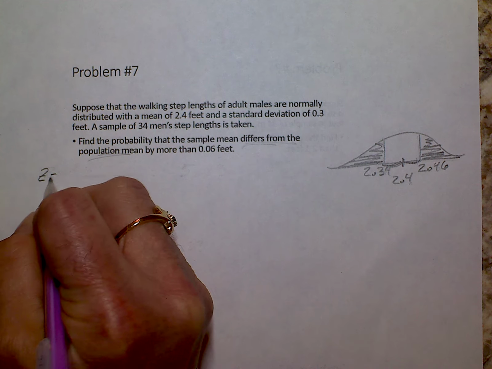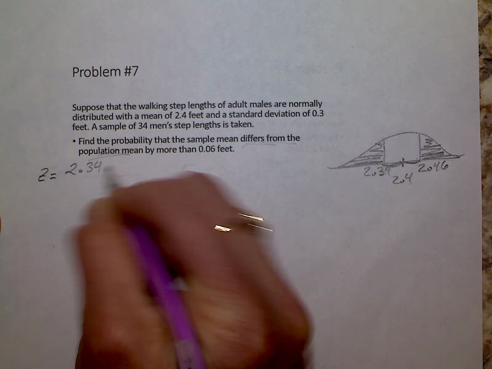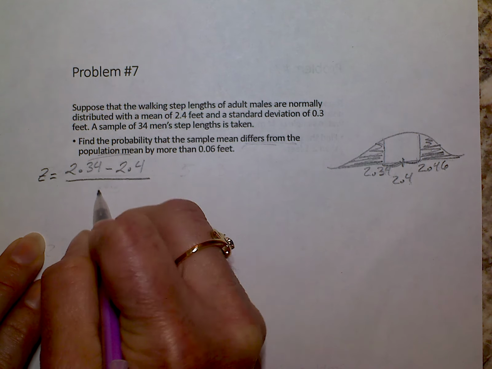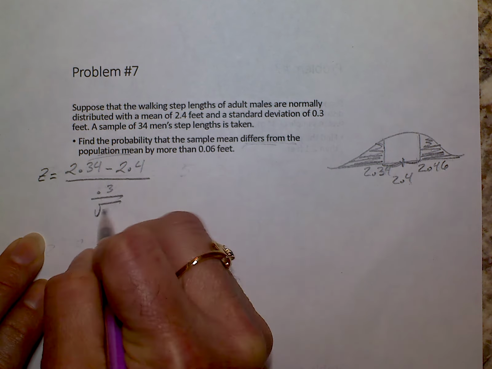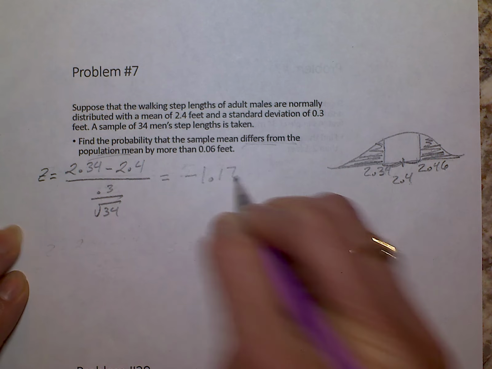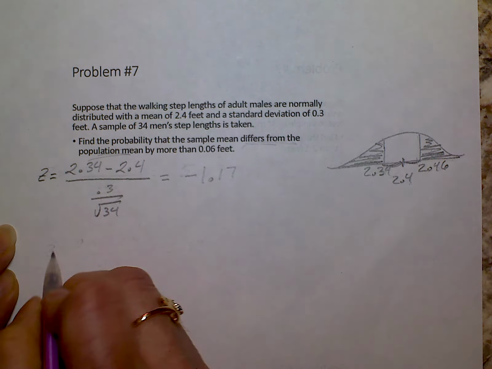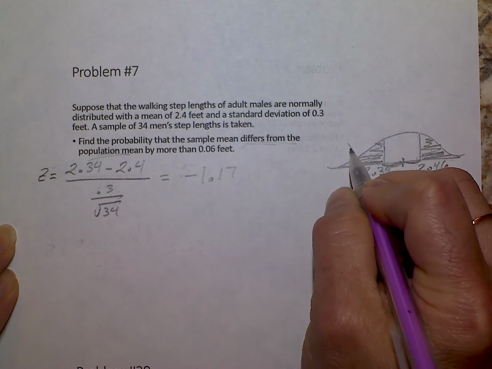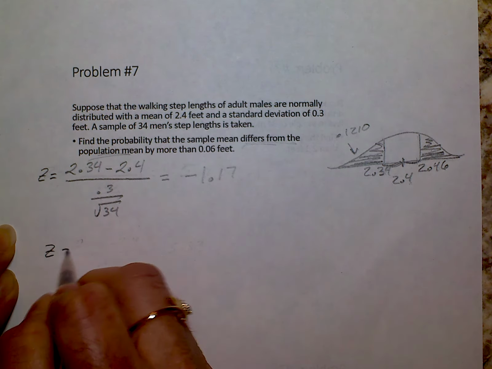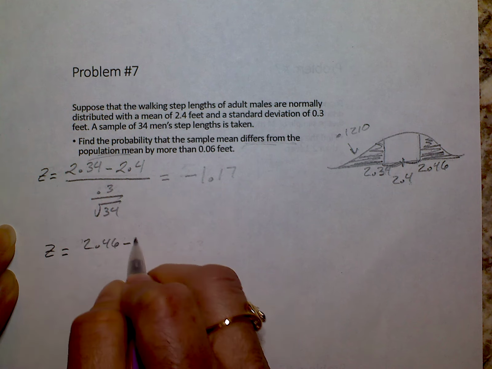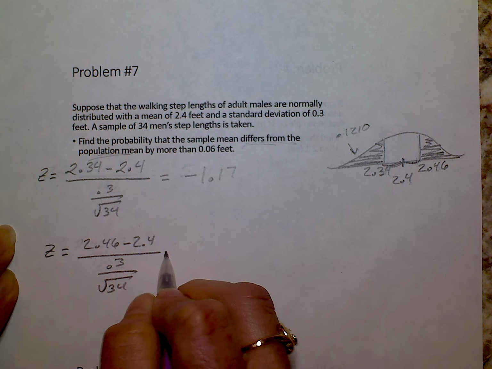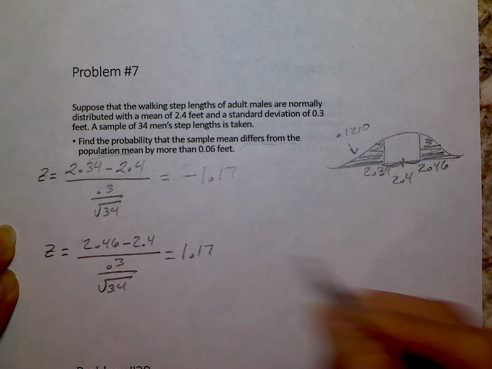Alright, for my z-score for 2.34, I'm going to subtract my mean over sigma over square root of n. This gives me negative 1.17. This is an area of 0.1210. For my other z-score, 2.46 minus 2.4, 0.3 over square root of 34. The z-score there is 1.17.